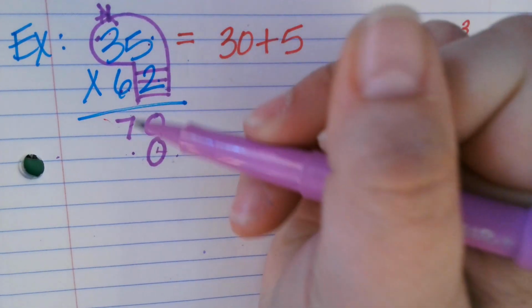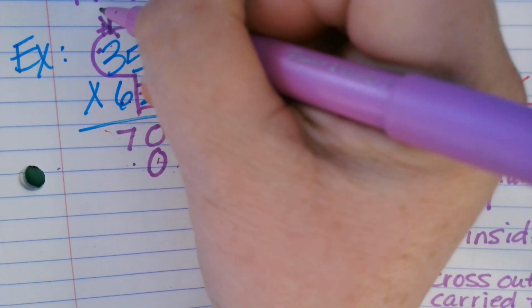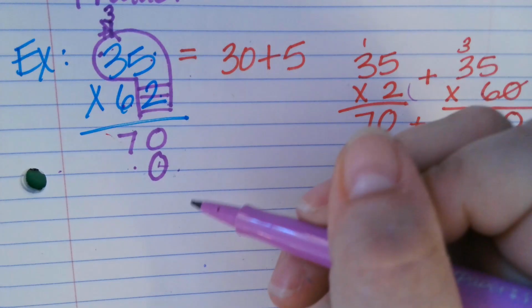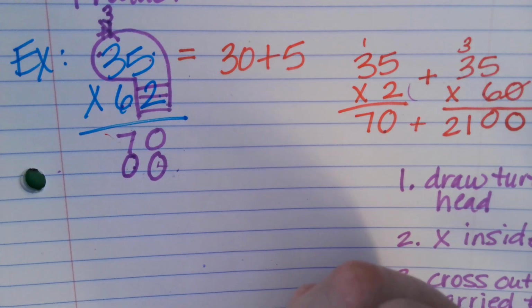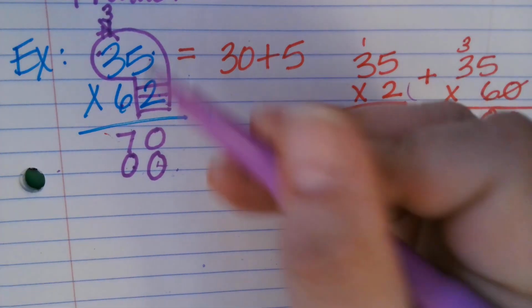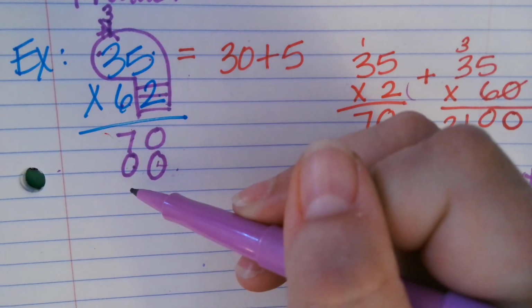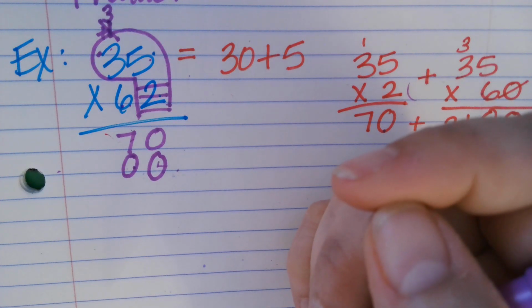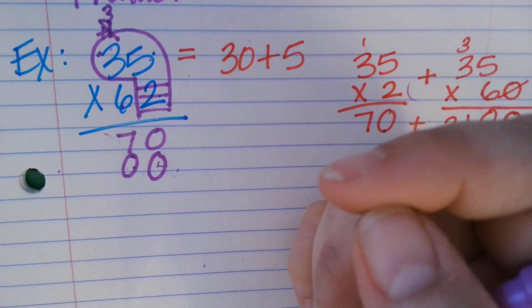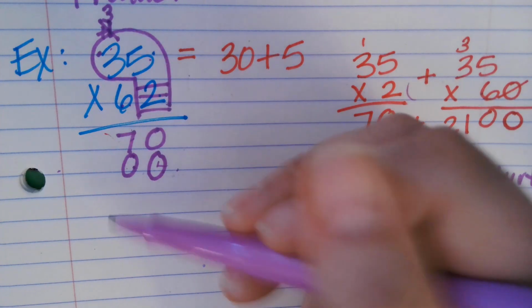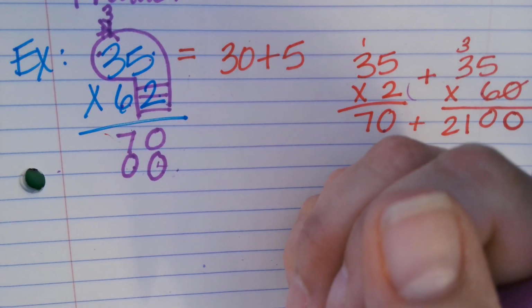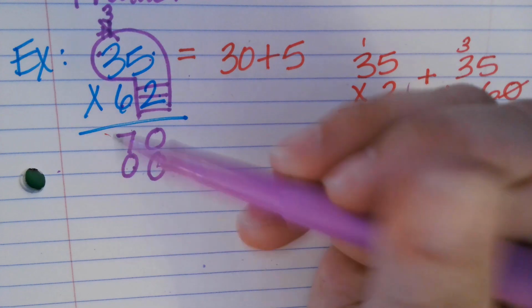So let's do that together. 6 times 5 is 30. I'm going to carry my 3 right there above where that 1 was. And I'm going to put my 0 under the 7. Again, column. You can see them. Tidy math is accurate math, okay? You need to keep your lines straight. Make sure everything is in these straight columns.